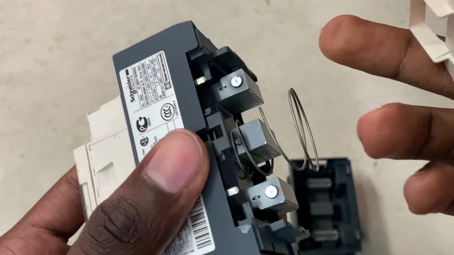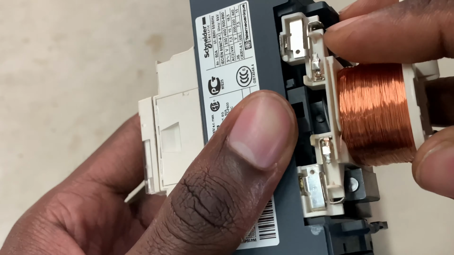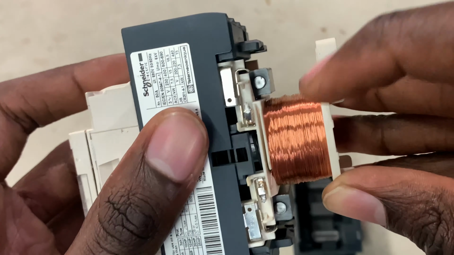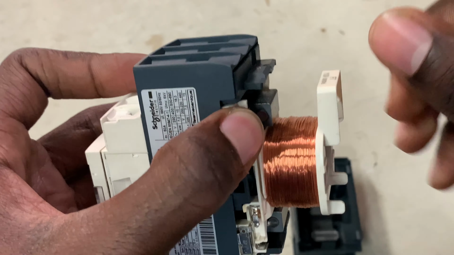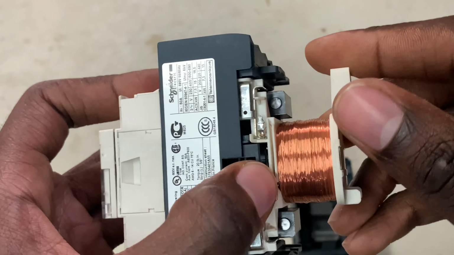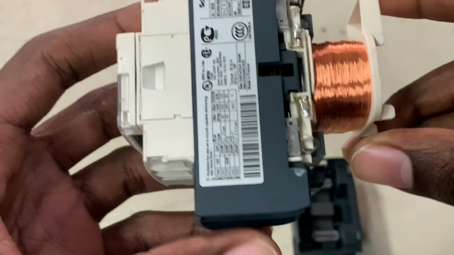So when a length of conductor is wrapped to form a coil and a current flows through that conductor, it creates a magnetic field.